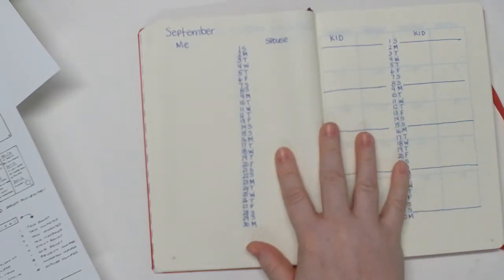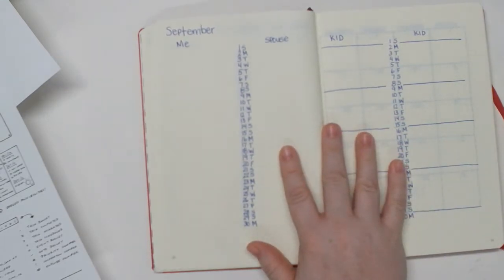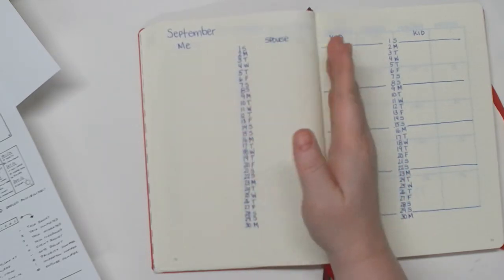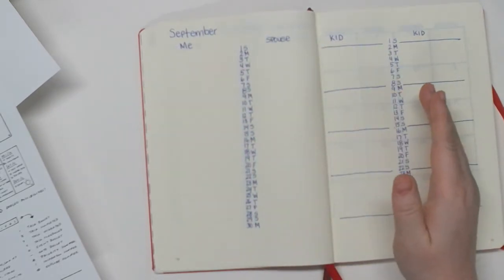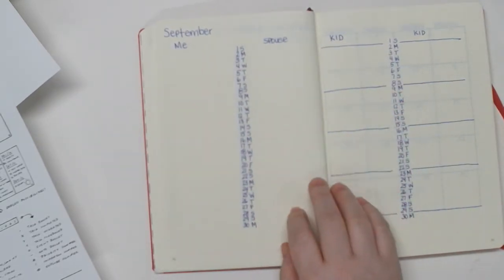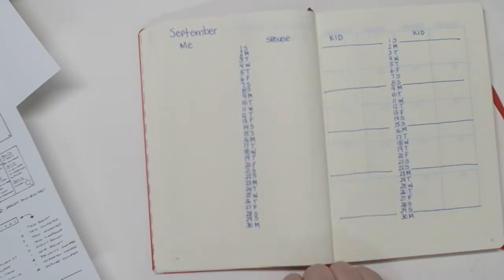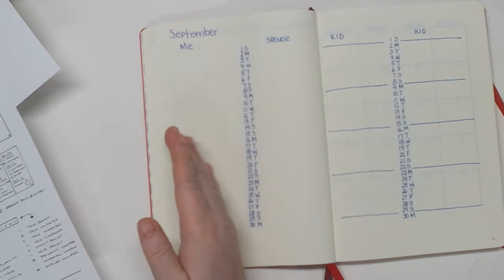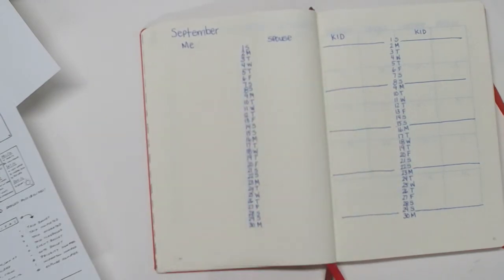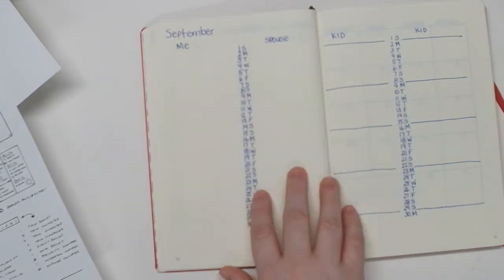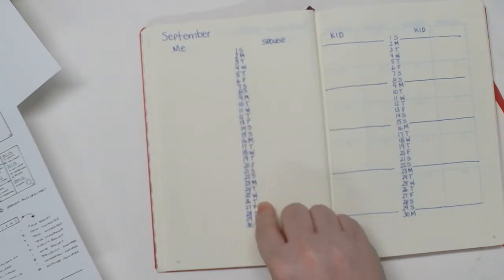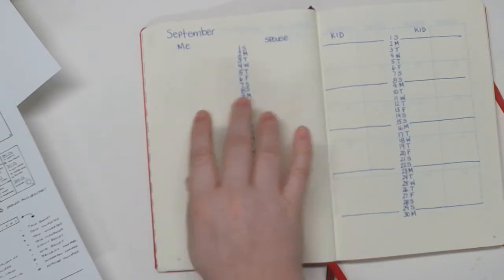You could also do this for classes. If you're in school, you could have a section for each class so you know what time and day you need to be in certain classes. If you have more than one job, you could do one for each job and keep it organized that way. And having the dates down the center just makes it easier to be able to see from both sides.